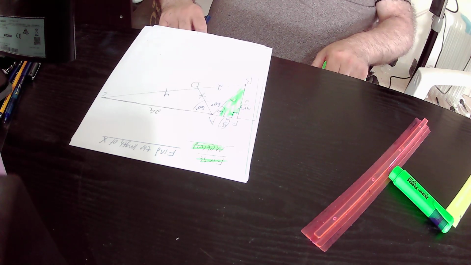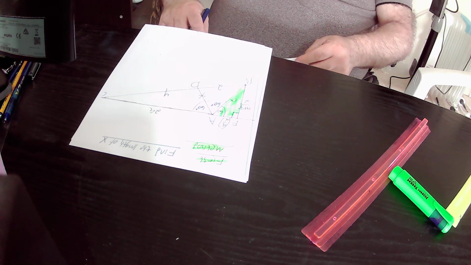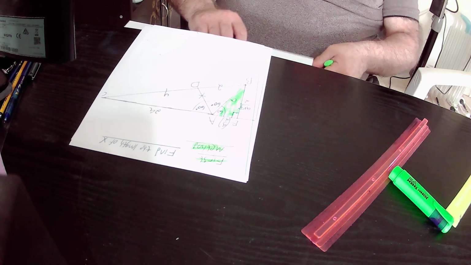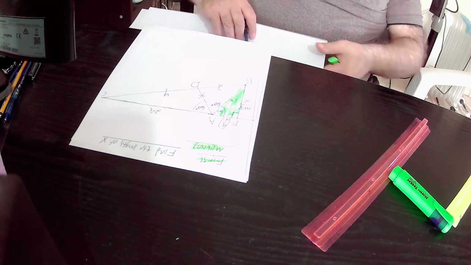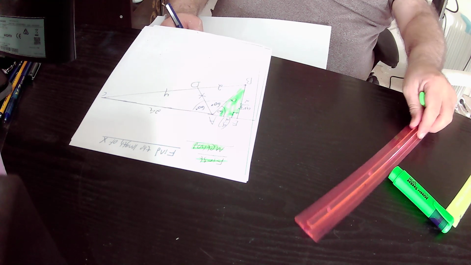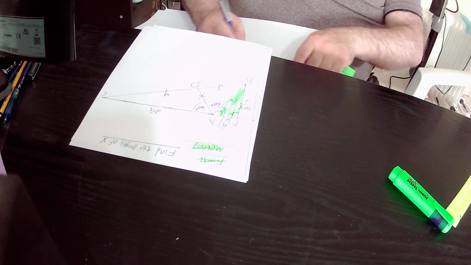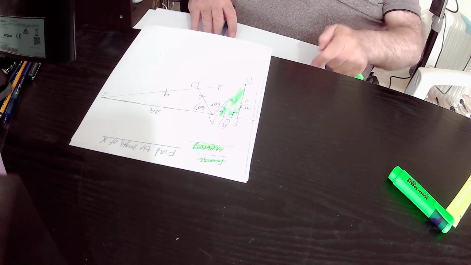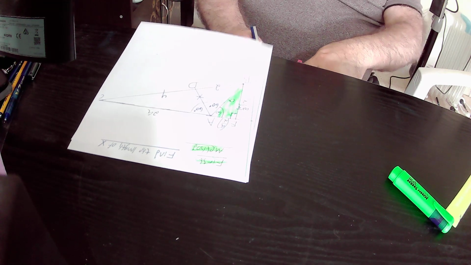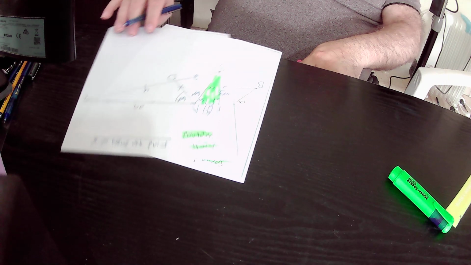So I'll copy the right triangle EBC in a new page, and we will implement the Pythagoras theorem on this right triangle, triangle EBC. Okay? In this way, we'll find out the value of A, of course, because A is the only missing variable.